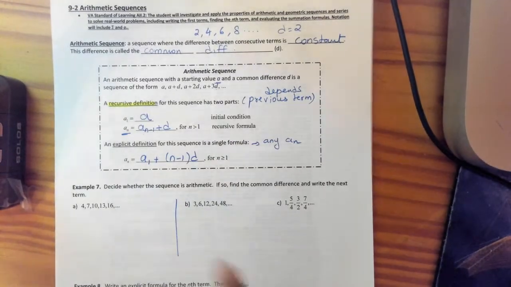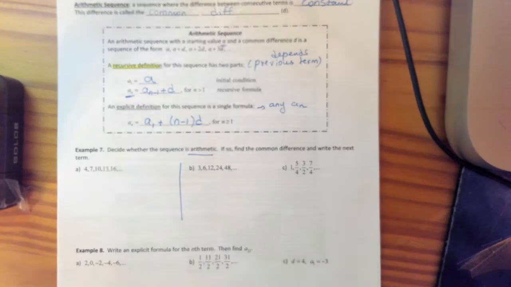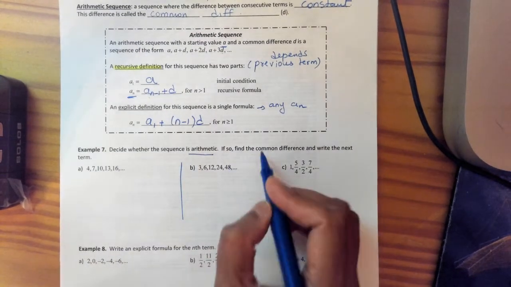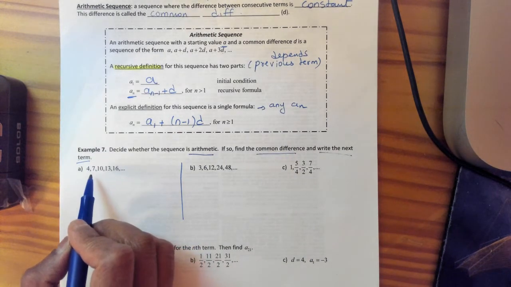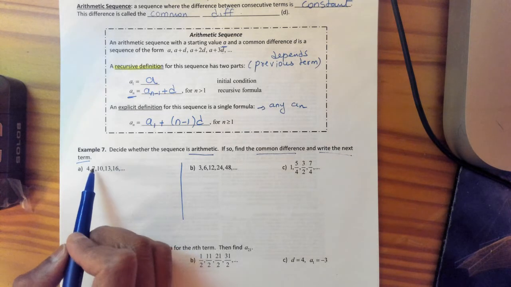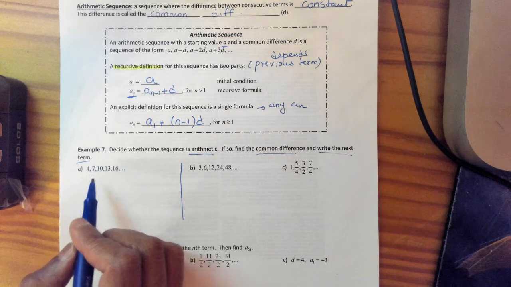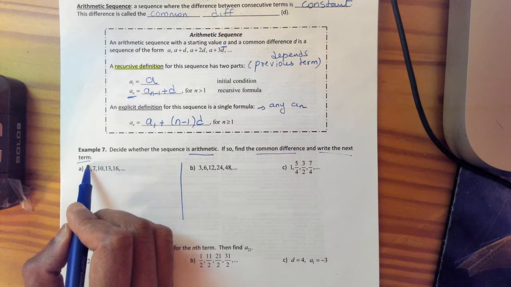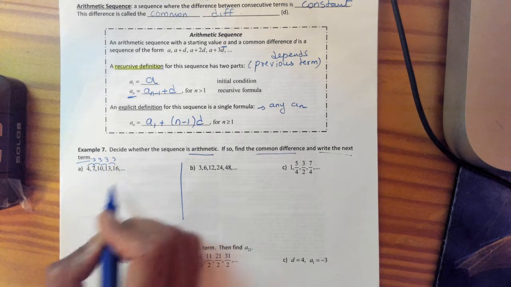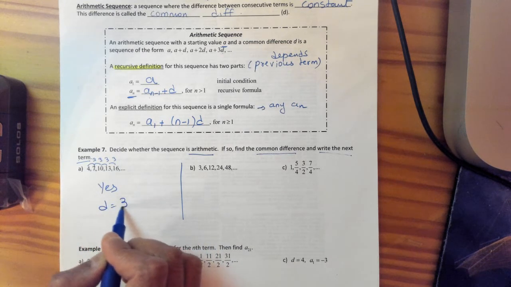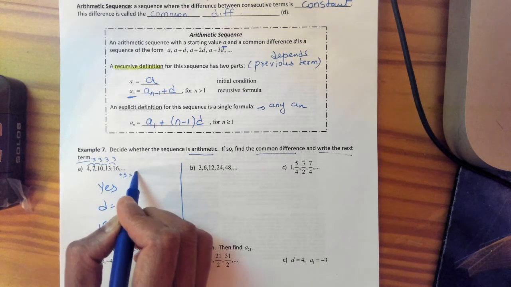Let's quickly look at the first example. Decide whether the sequence is arithmetic. If so, find the common difference and write the next term. That shouldn't be too difficult. The rule for an arithmetic sequence is that the difference between two terms has to be constant. So 7 minus 4 is 3. 10 minus 7 is 3. This is also 3 when I subtract, and 16 minus 13 is also 3. Yes, and d equals 3. My next term is going to be 19, because 16 plus 3 equals 19.